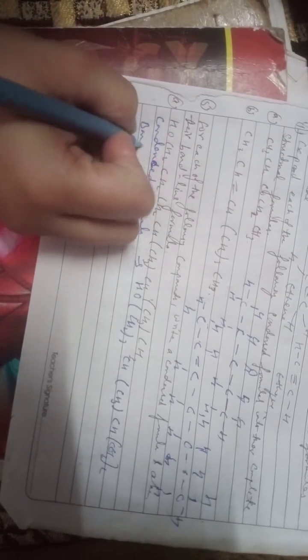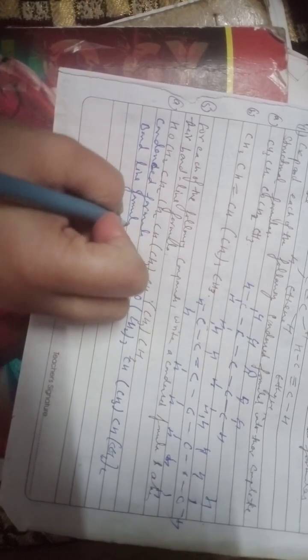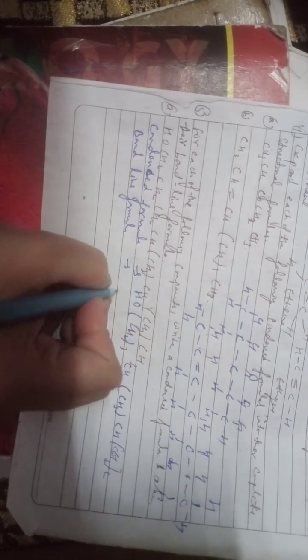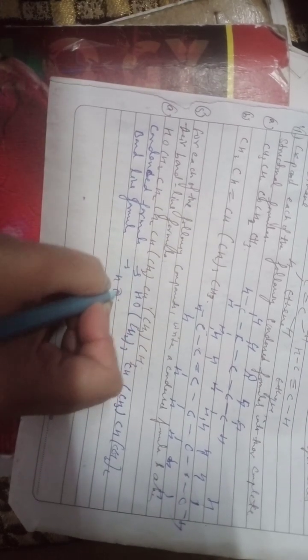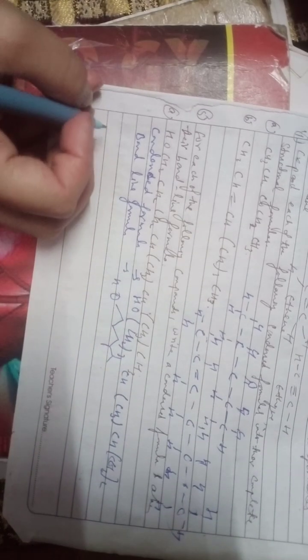Now the bond line formula, let's go for the same. That is your OH bonded.